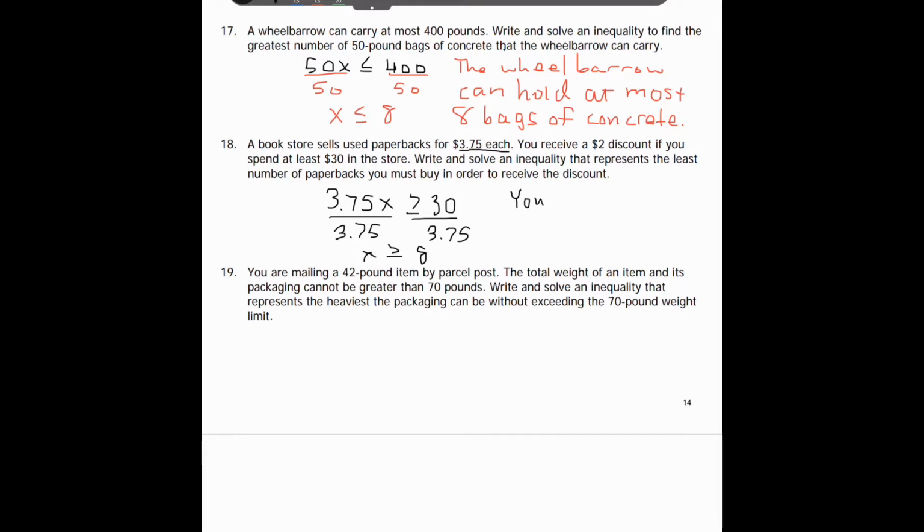So you must buy at least 8 books to get the discount.